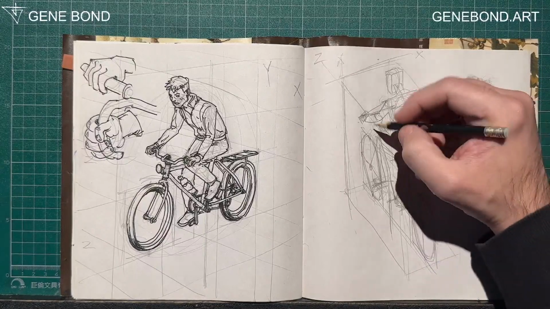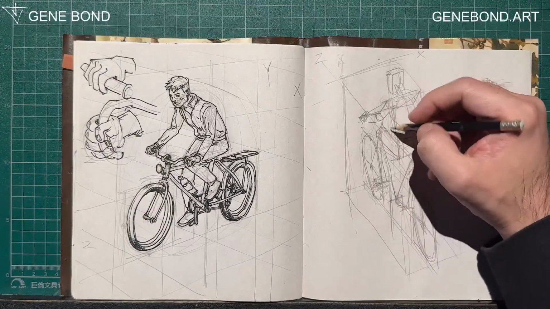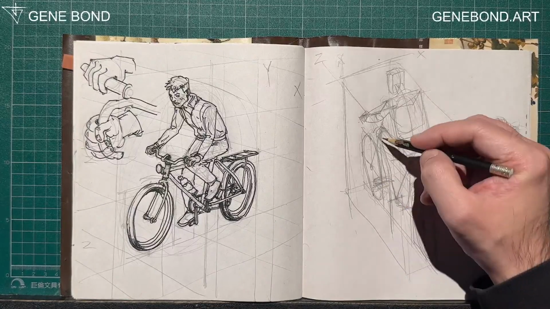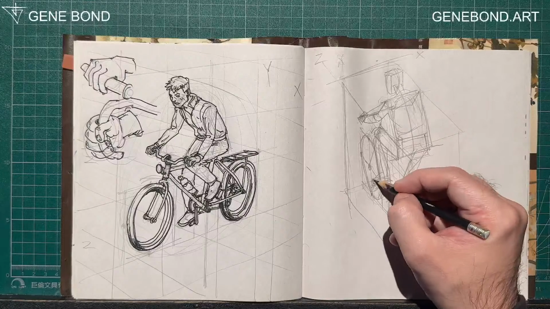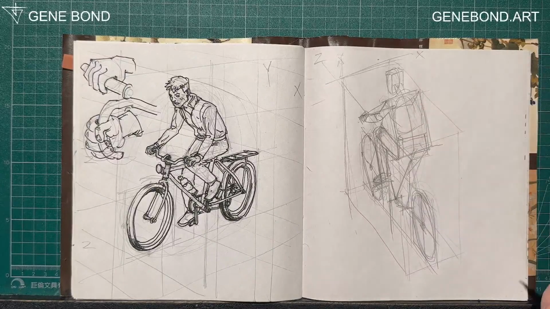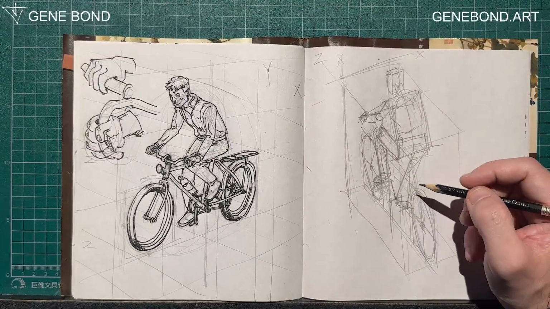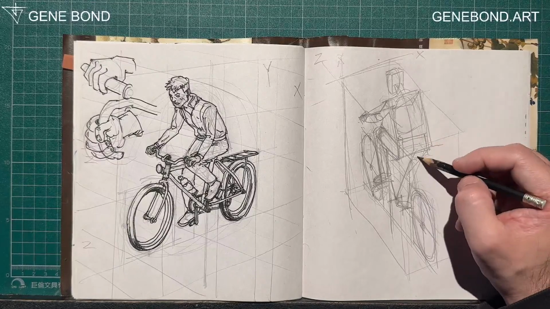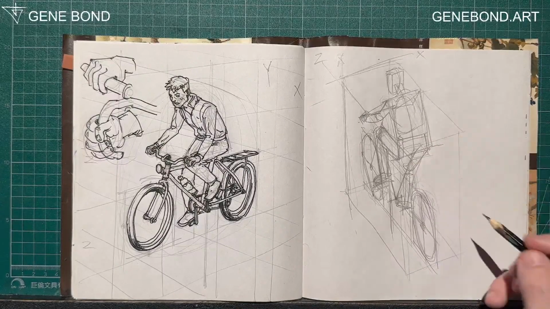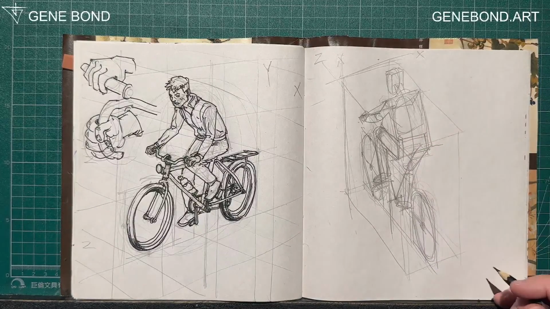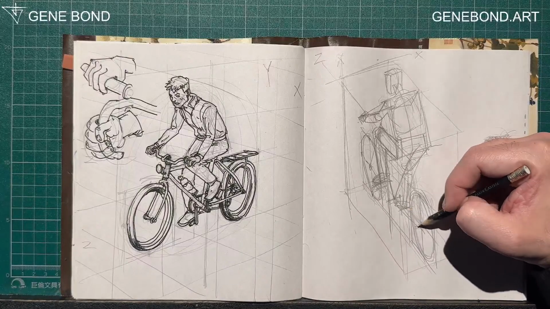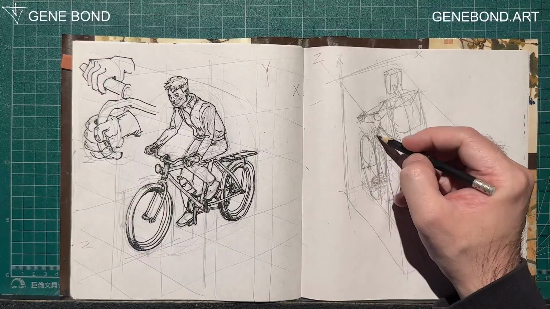Tube for the leg. So have this volumetric. So same here. Rear fork, front fork.